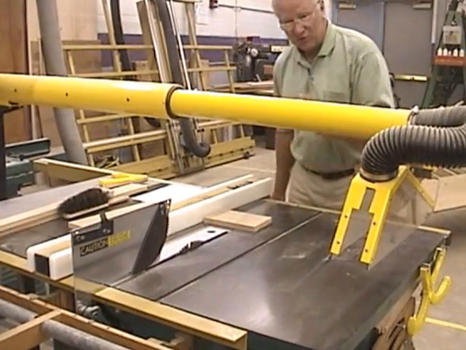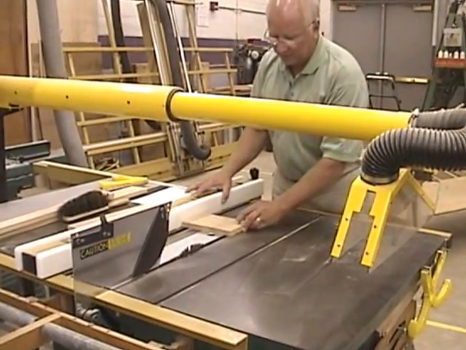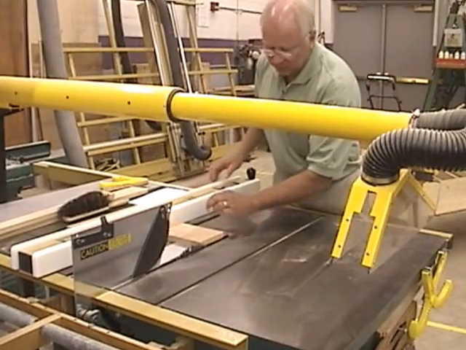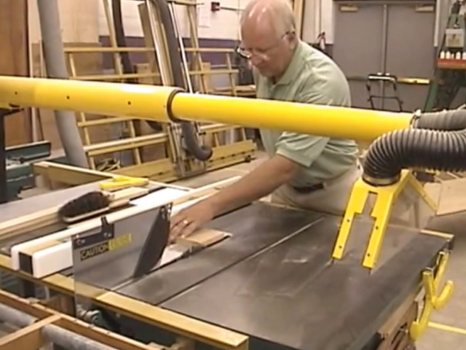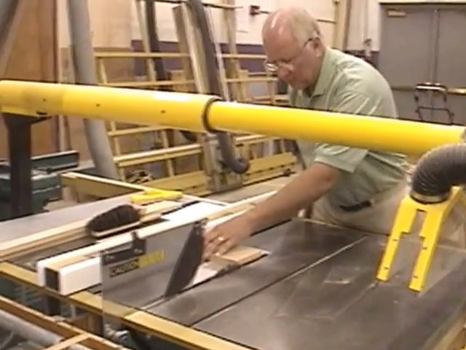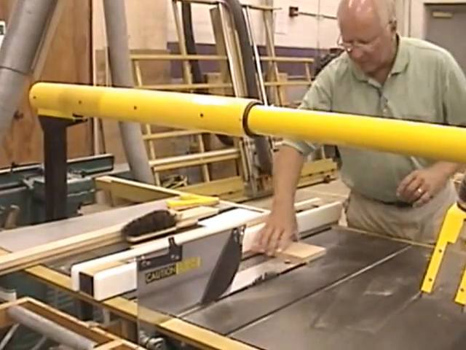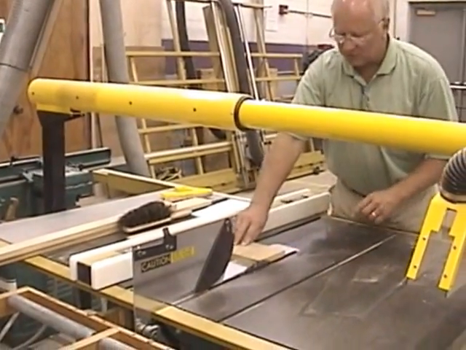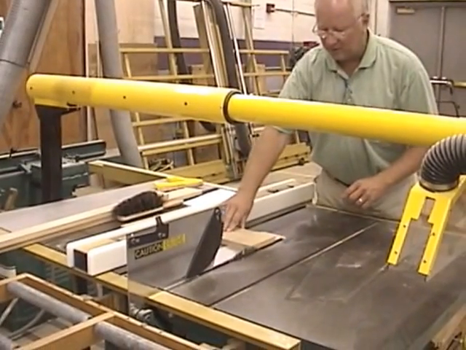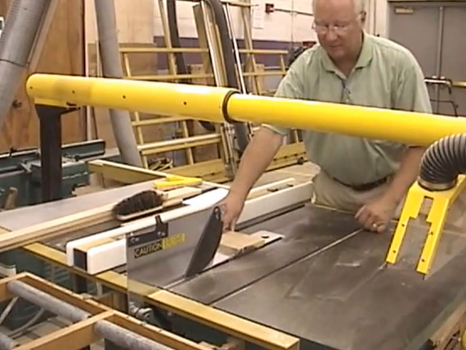I'm not going to turn the machine on, but I'm going to show you what I'm talking about here. Just to make sure we understand what's happening here. If I were to attempt this, everything would work fine until I got to the last part of the cut.